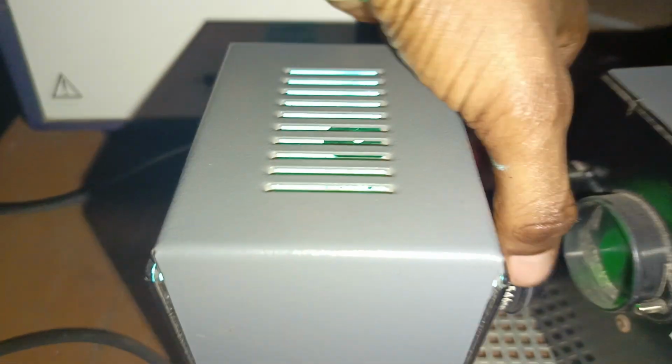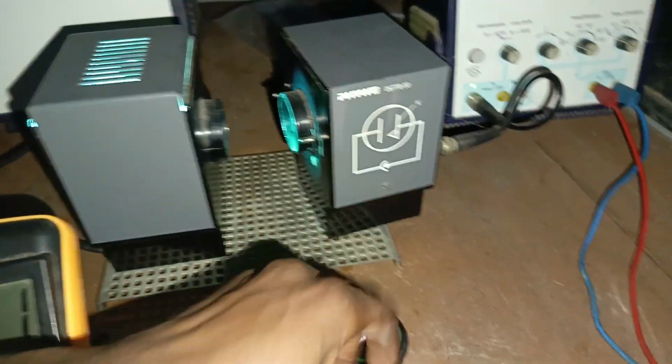You can see that this filter is giving us a green color. Then we change it, open and close and record the corresponding voltage. This filter is giving us a violet color.